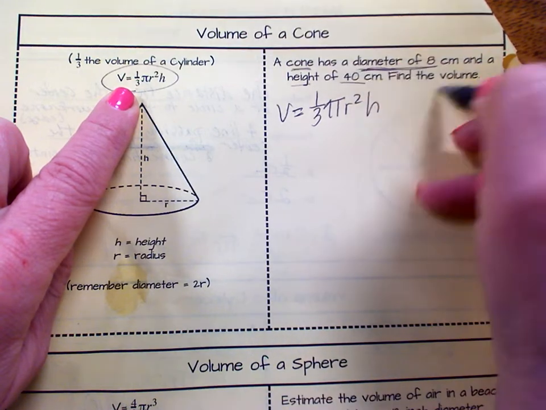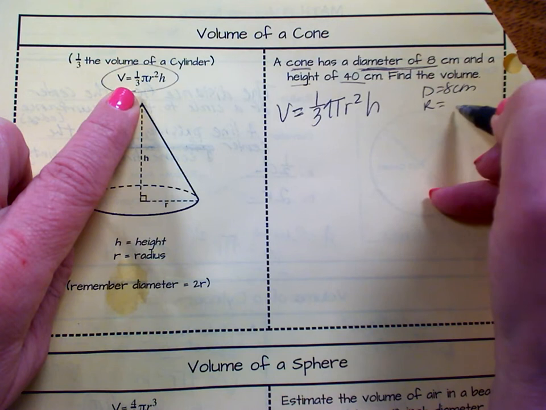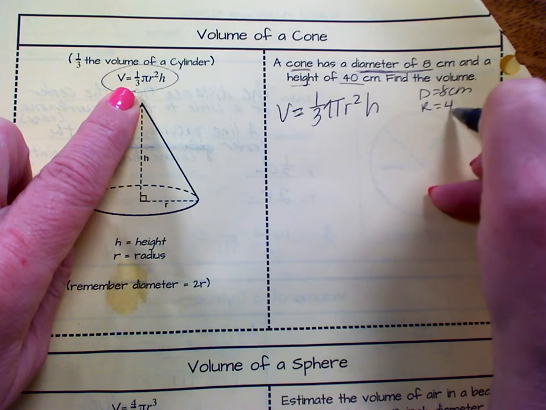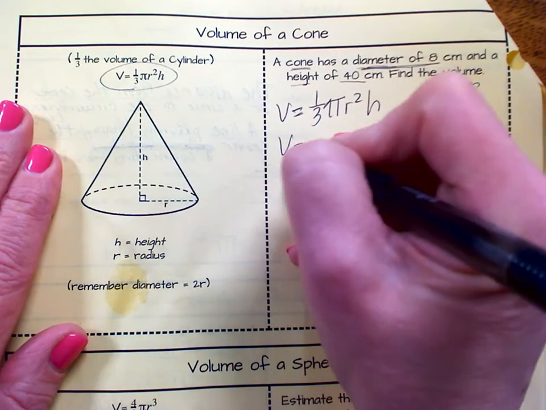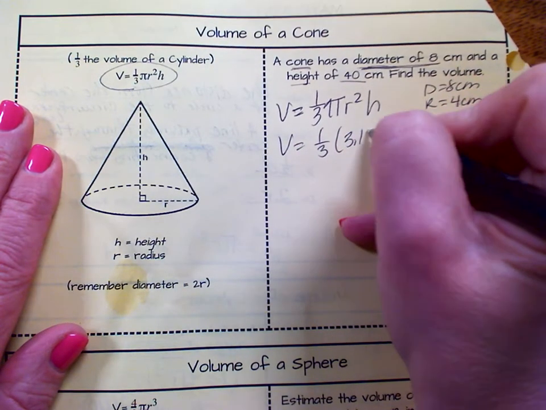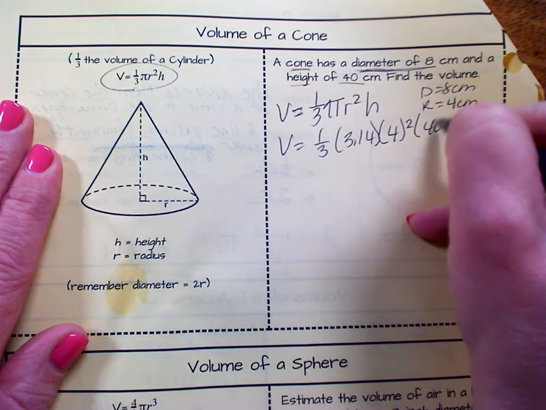Now be careful. The diameter is 8 centimeters. So what's the radius? Remember, radius is half the diameter, so the radius is 4. Okay, so we have 1/3. Change pi to 3.14. The radius is 4 squared. The height is 40.